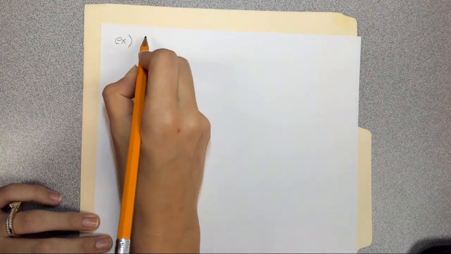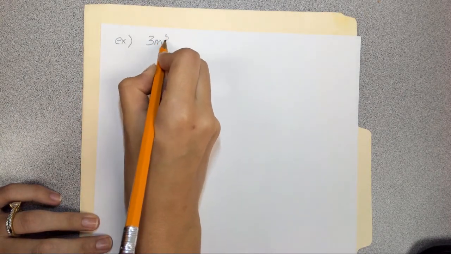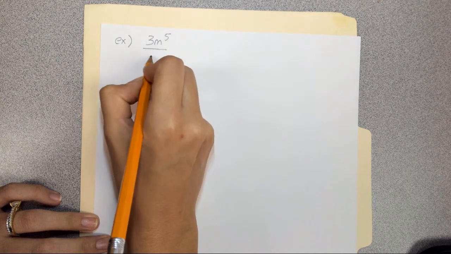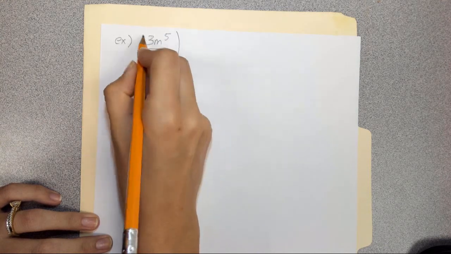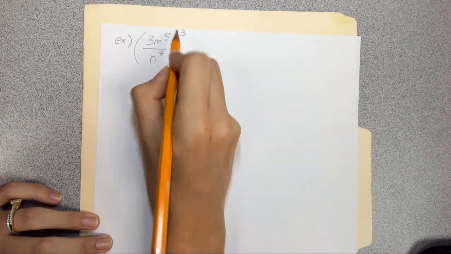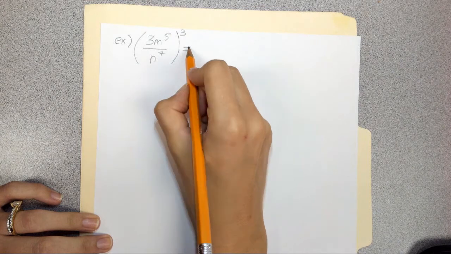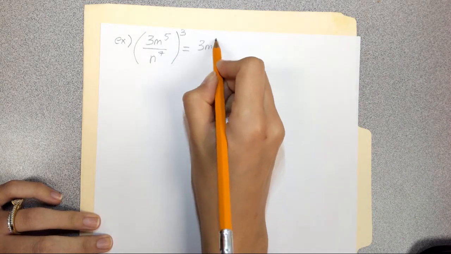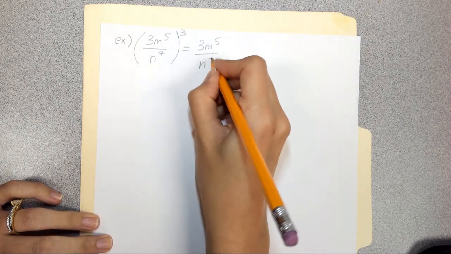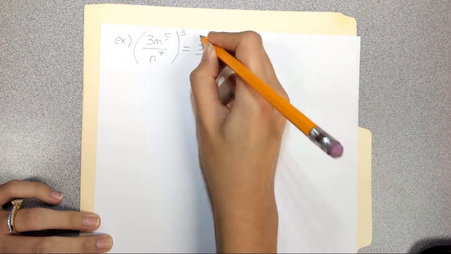Okay, let's do another example. Let's say I had 3m to the power of 5, all divided by n to the power of 7, and I want to raise all of that to be cubed. Well, this is like saying 3m to the power of 5 divided by n to the power of 7 3 times.